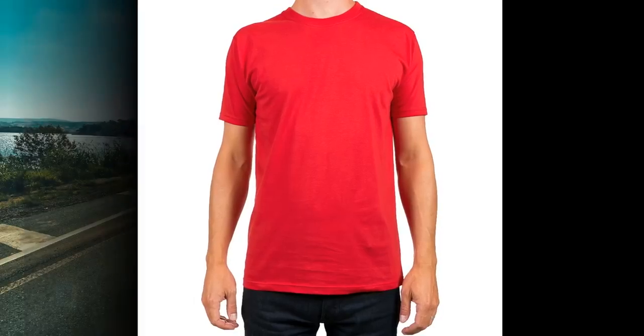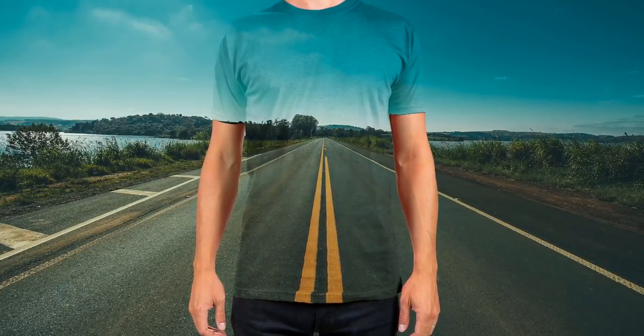In this video I'm going to show you how to create this transparent t-shirt effect using Photoshop. So let's get started.